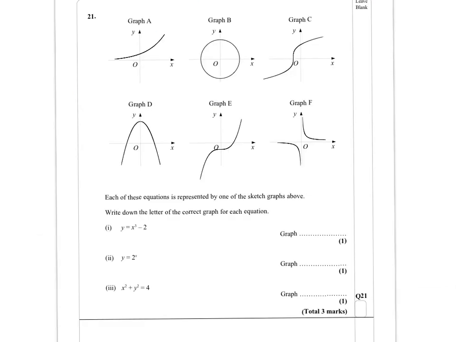Okay, so for this question, we've got to find which equation goes with which graph. This one here, y equals x cubed minus 2. I know that it could be either this one or this one from my knowledge of what a cubic graph looks like. But which one crosses the y-axis at -2? That looks like that one there. So I'm going to write E in there.